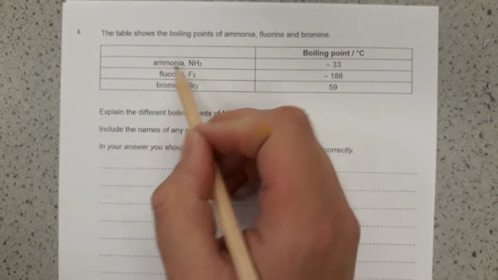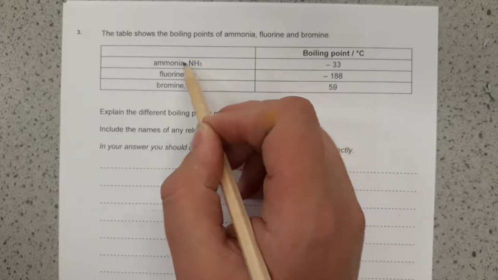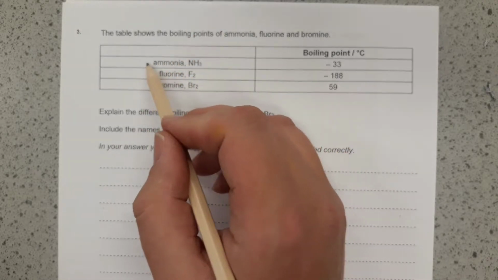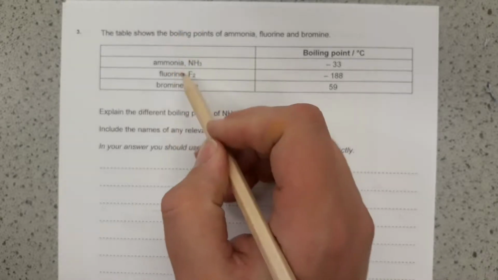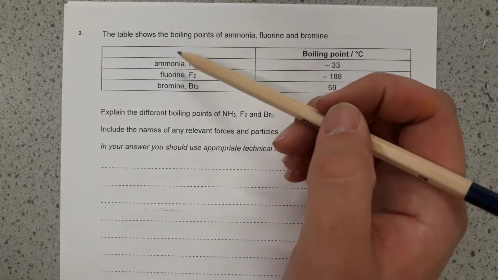Ammonia. So you look at the molecule first of all, look at its chemical formula, the atoms and elements involved in the formula. We've got to decide whether or not we've got permanent dipoles, hydrogen bonding, or London forces, and the same for fluorine and bromine as well. Okay, well, think about what we've got.